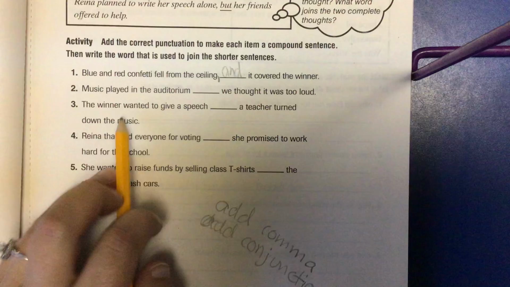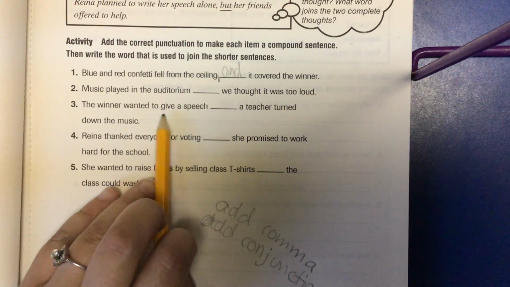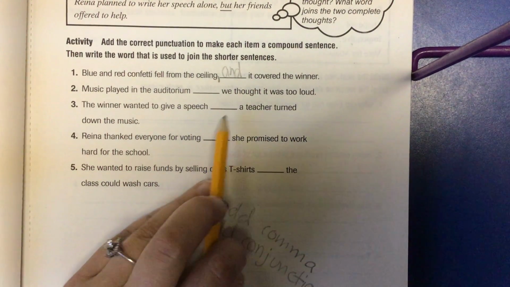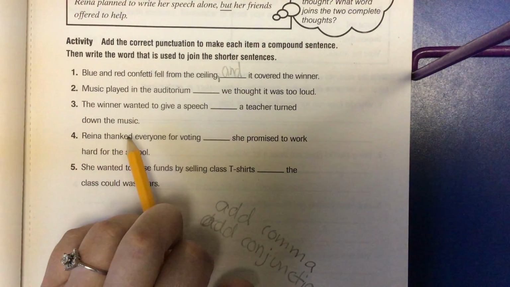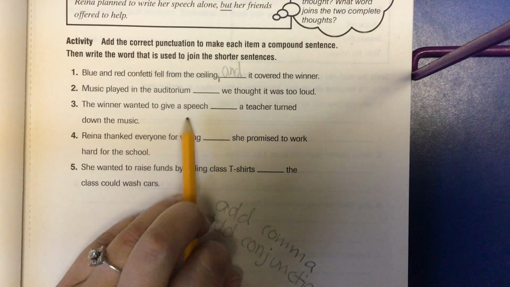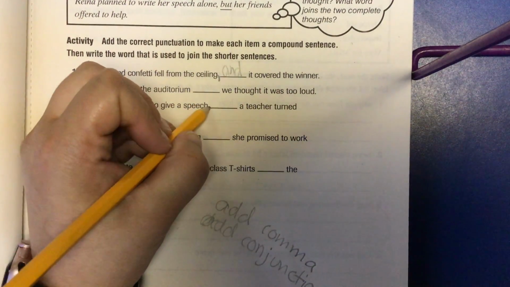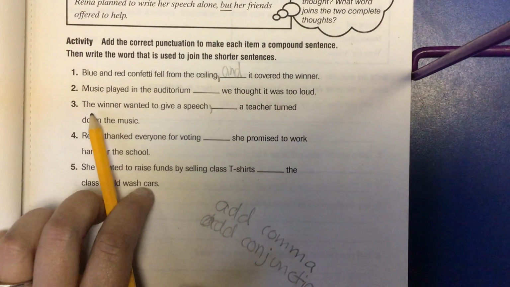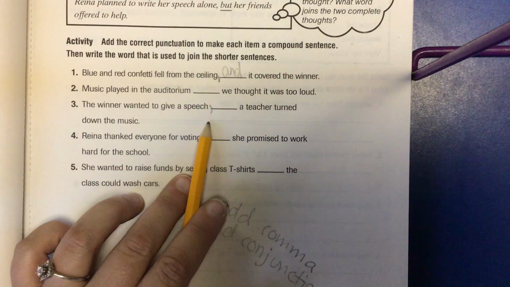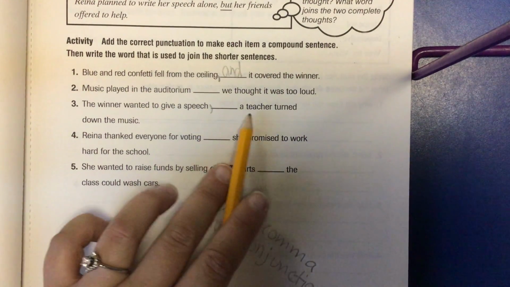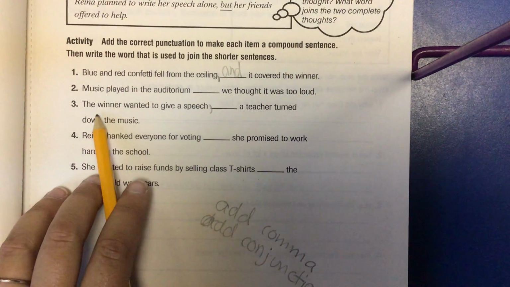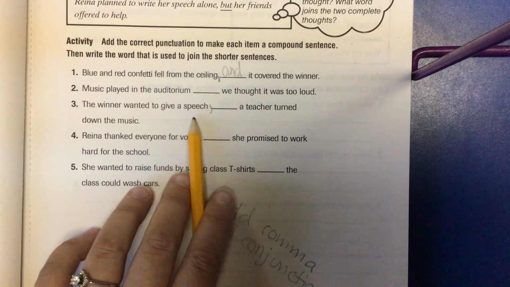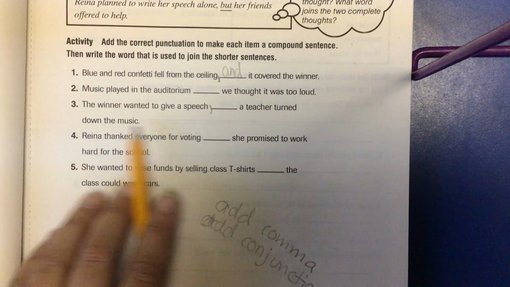Let's do number 3. The winner wanted to give a speech, blank, a teacher turned down the music. This one's kind of tricky. Well, we know we got to have a comma in here. We know that. That's one of the things we have to do. The winner wanted to give a speech and a teacher turned down the music. The winner wanted to give a speech, but a teacher turned down the music.